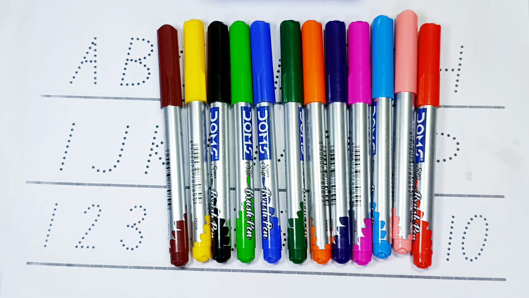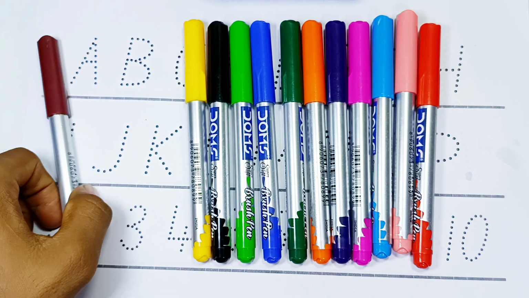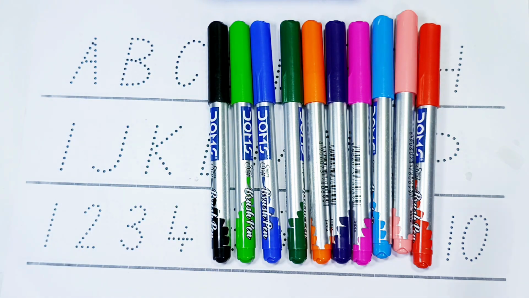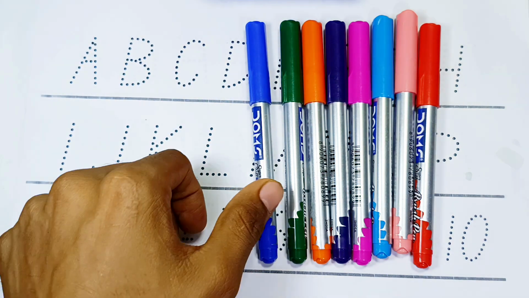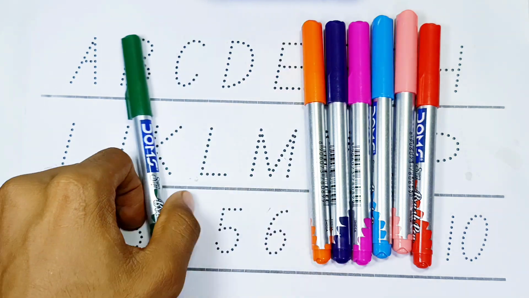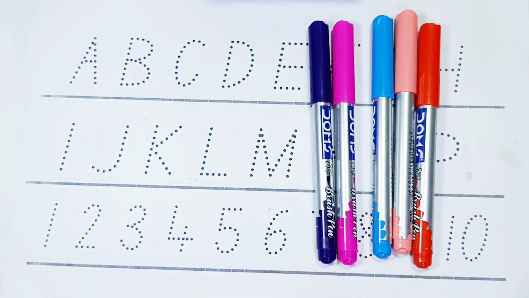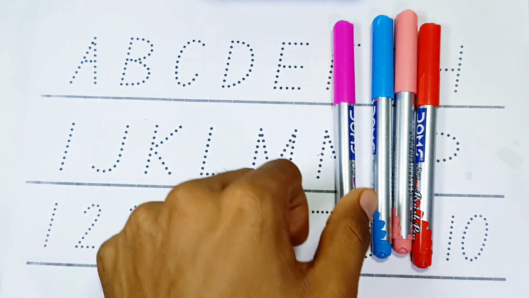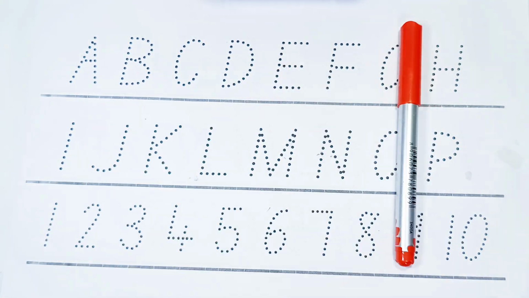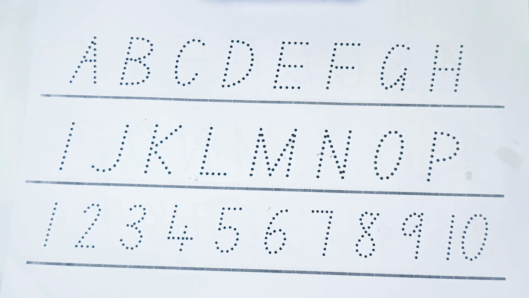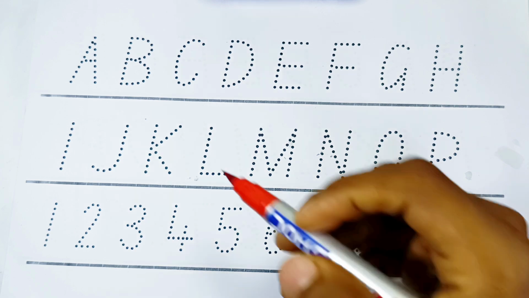Today we will learn and draw alphabets and numbers. Brown color, yellow color, black color, light green color, blue color, green color, orange color, purple color, pink color, sky blue color, light pink color, and red color. Kids, now you draw alphabets.